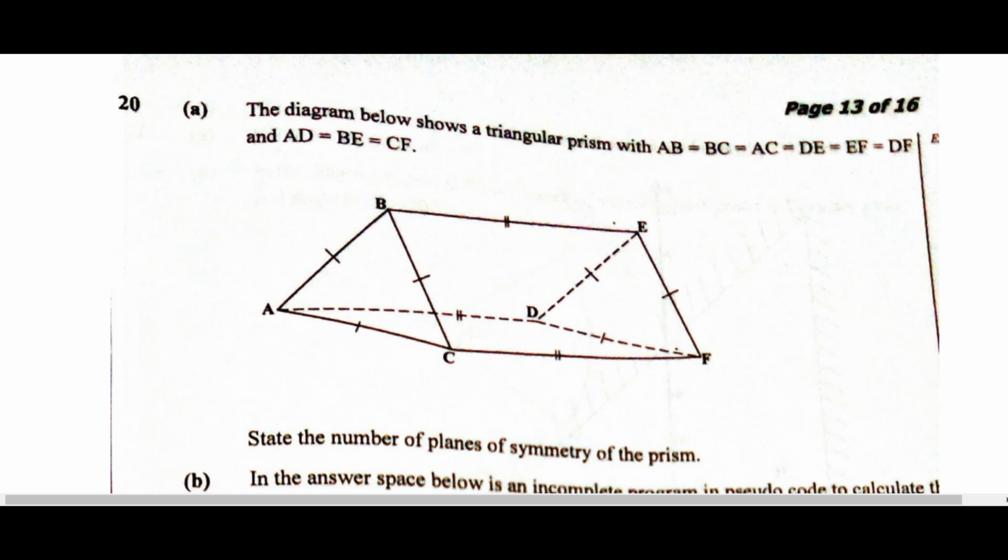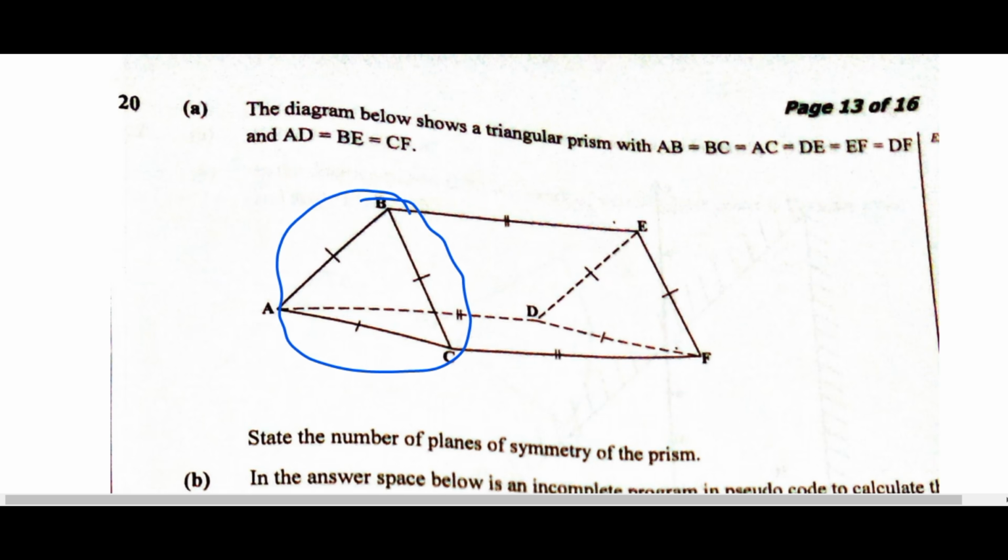State the number of planes of symmetry of the prism. We have these two faces here, and they are the same. Since they are the same, we'll just consider how many sides each face has. Here we can see that these sides are equal and there are 3.